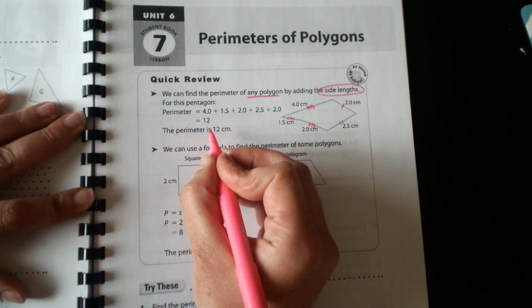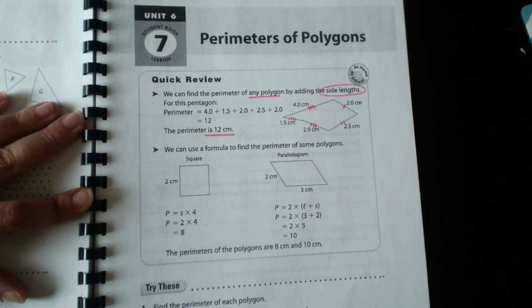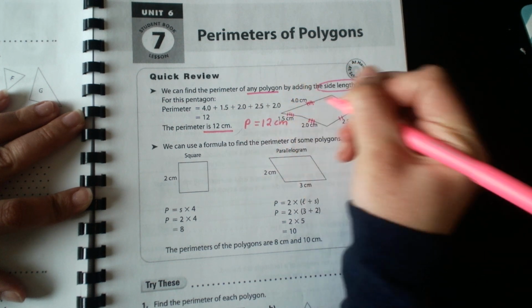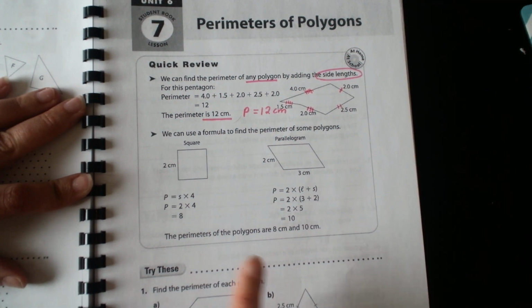Please make sure that when you report your perimeter, you include your units. Sometimes we'll often see it as P equals 12 centimeters. Here was another example.